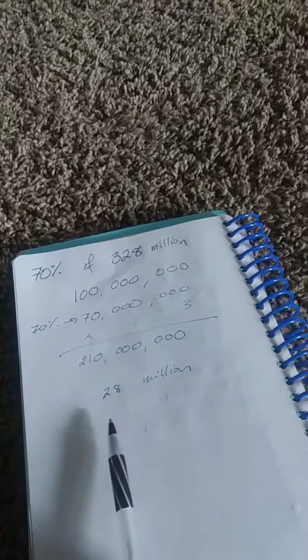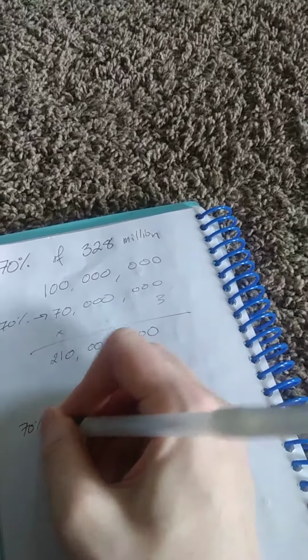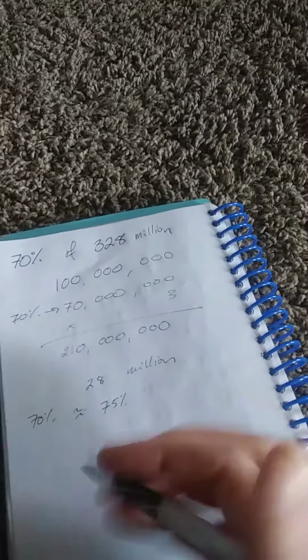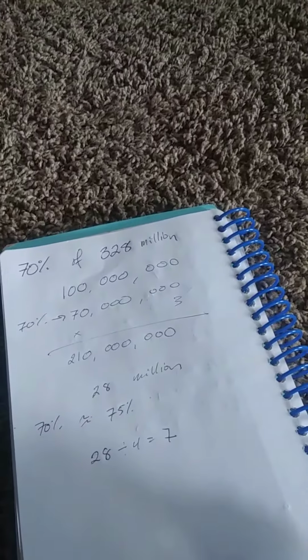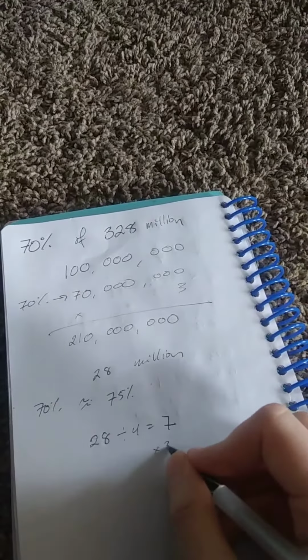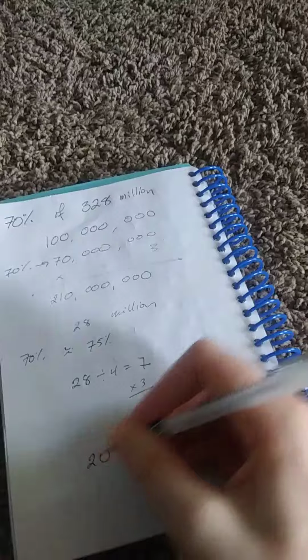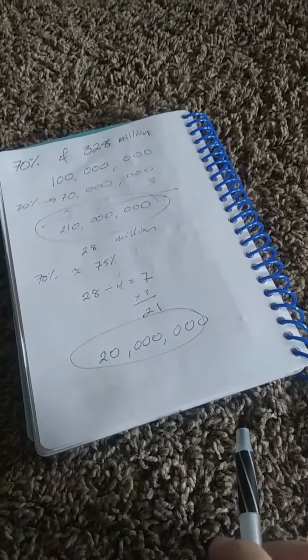If I was to estimate it, I'd say, well, 3/4 of 28, because 70% is about 75%. So if we cut 28 into 4 pieces, that's 7 each. 3/4 would be 21. So it's going to be a little less than 21 million. So let's just estimate it to be about 20 million. So we need to take our 2 pieces and put them together.